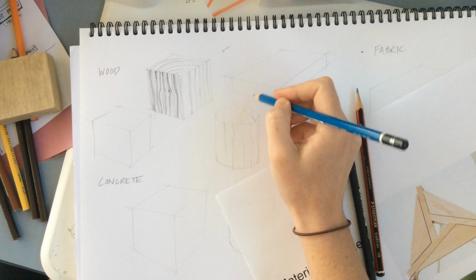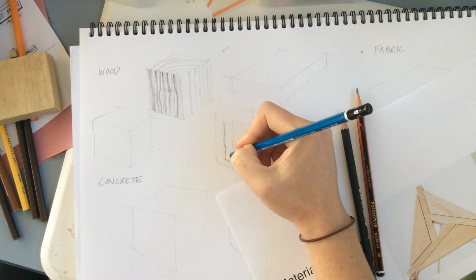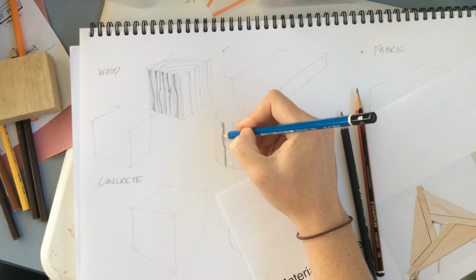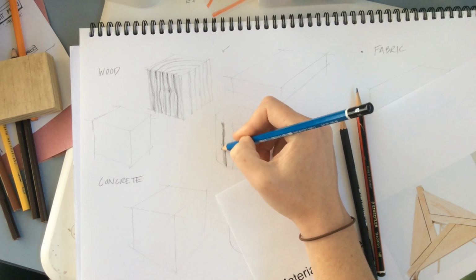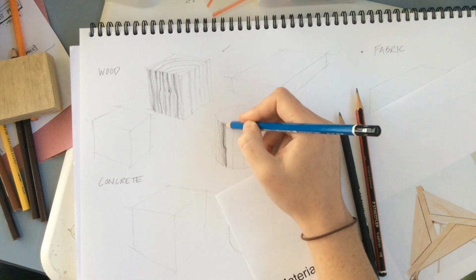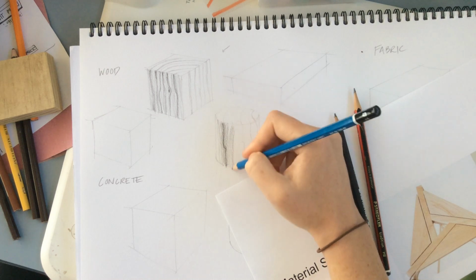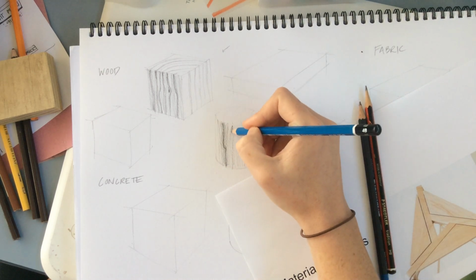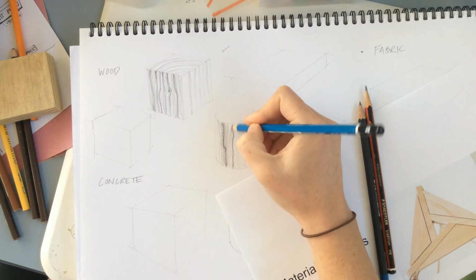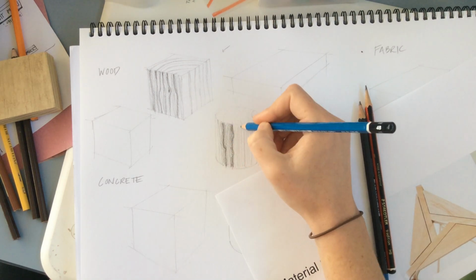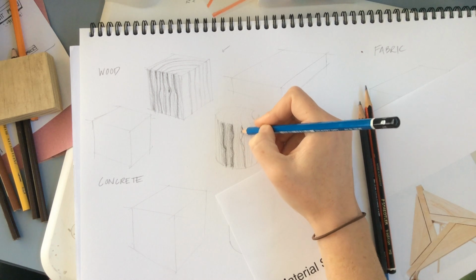My light again is going to come from the right there, so this is going to be the darker side of the object. So I'm going to make that fade out, but overall it's going to be darker on this side, and then it's going to fade out that way. So I've got my guide for my lines and my texture. I can make that blend into that tone.